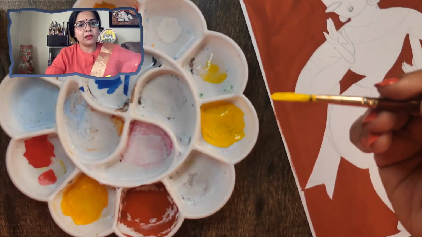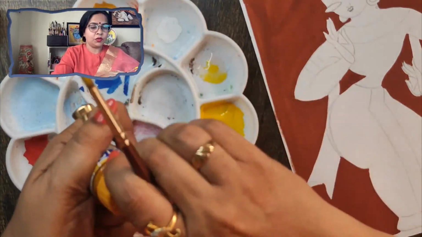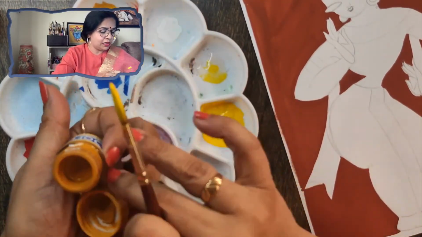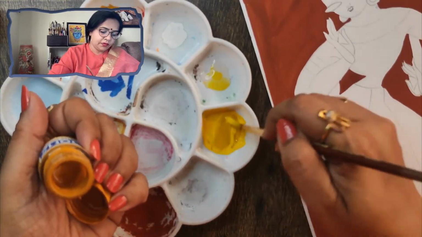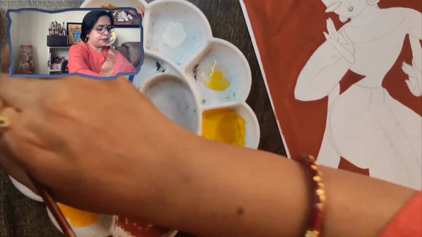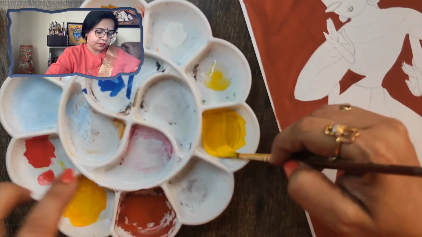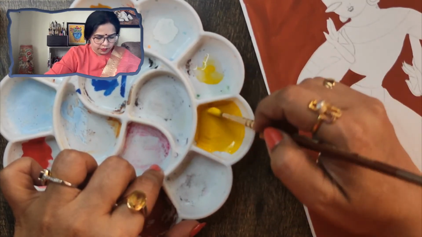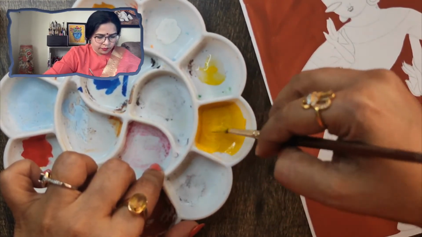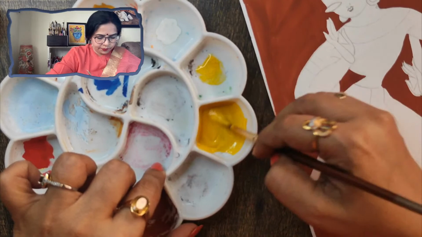Here I am taking a little bit of ochre and adding it to the yellow, so to give a little brownish tone here. Very light, not too much. To fix water.